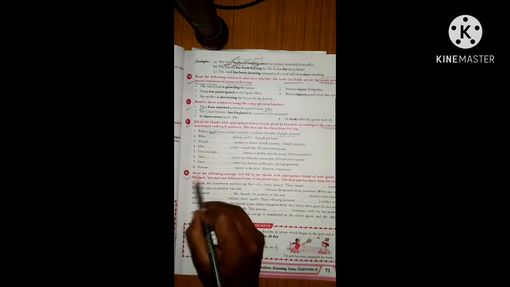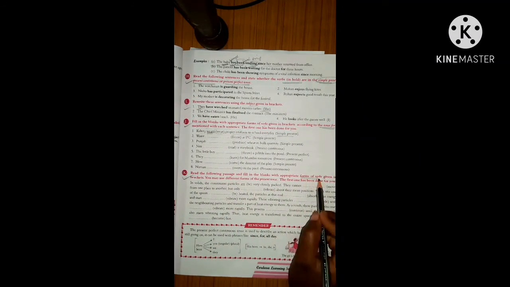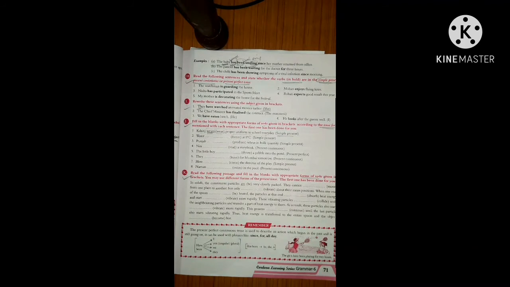Now you have to do K also. Read the passage and fill in the blanks with appropriate forms of verbs. So try these exercises, children, and I will give you the answers in our next class.